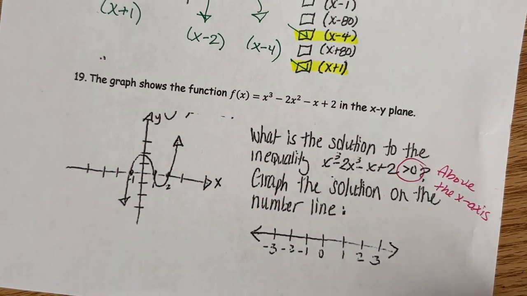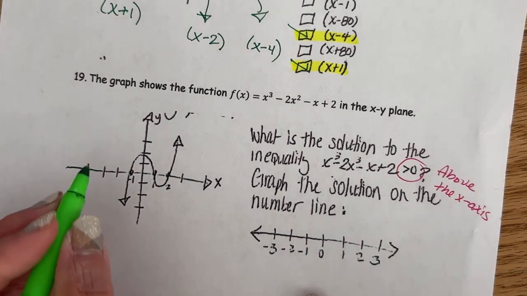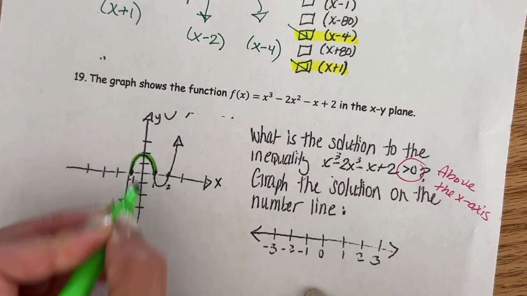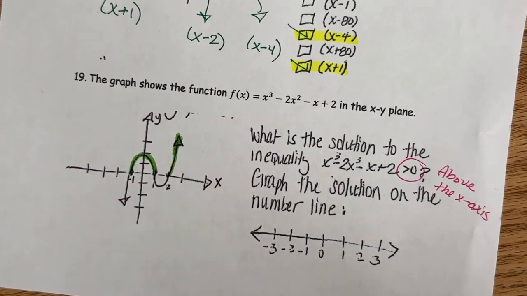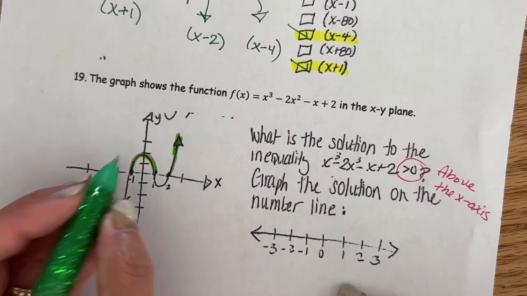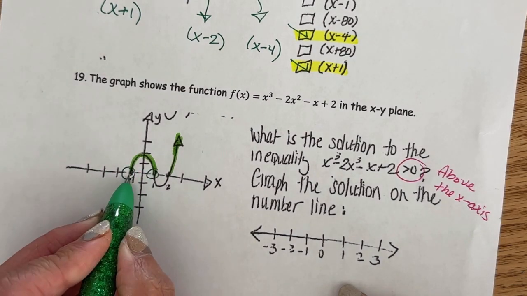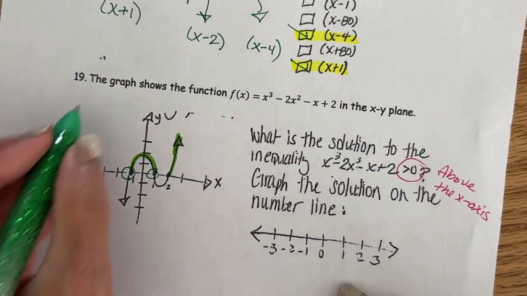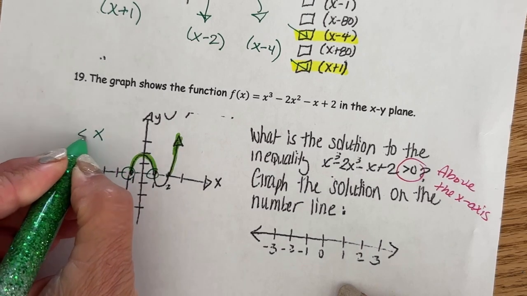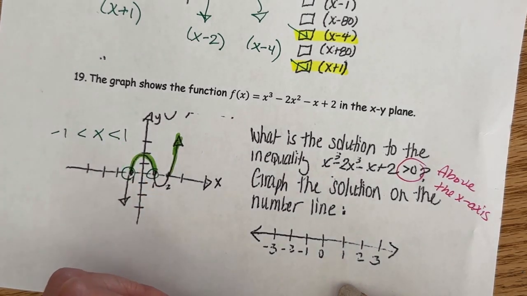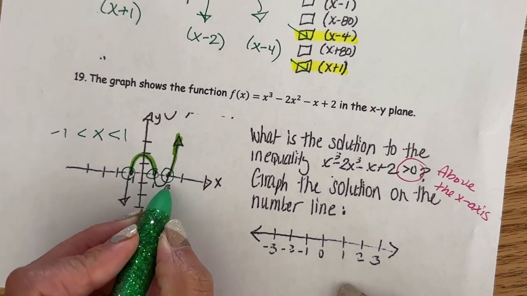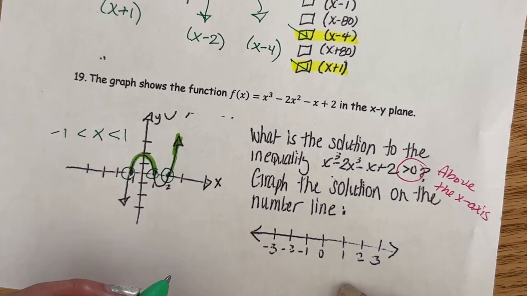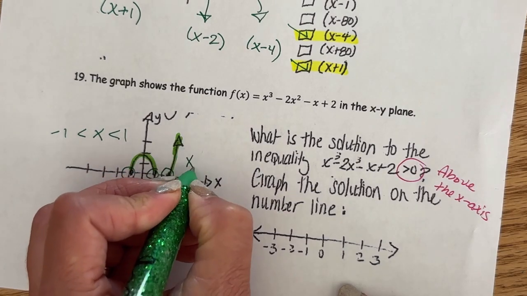So at this point, this is where you should grab a highlighter, and you should highlight the parts of the graph that are strictly above the x-axis. This part is above, and this part is above. All right, so I've got 2 pieces here. So you have to look at the x values. So this piece, this little upside down parabola, is between -1 and +1. So that means these x's are between -1 and +1. Over here, that x value of 2, well, to the right of 2 is where that part of the graph is above the x-axis. So those are x's that are greater than 2.